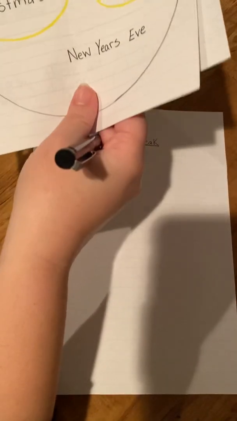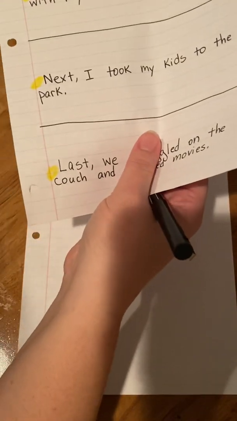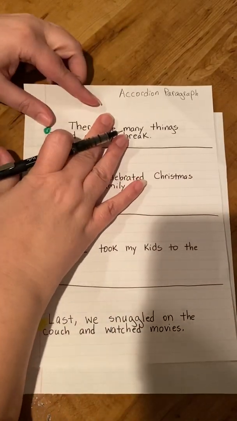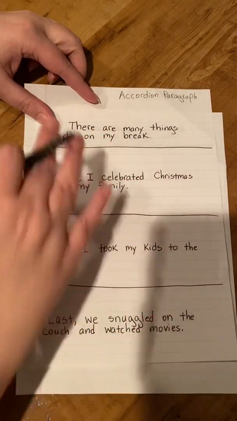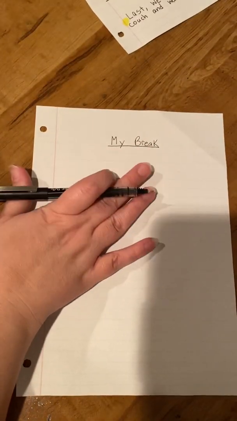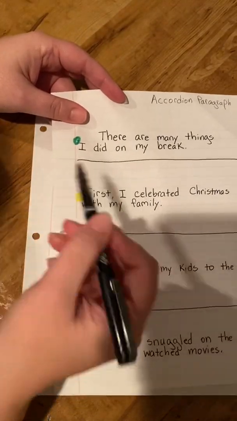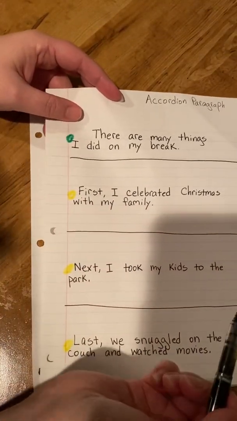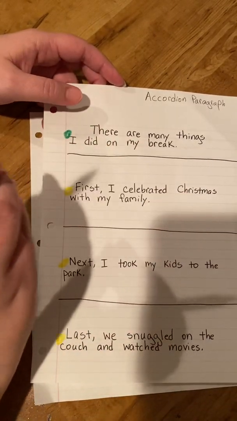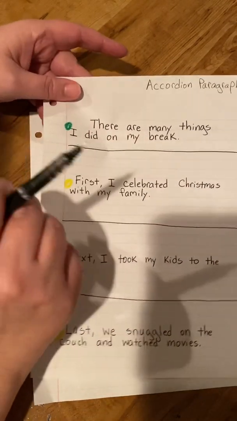Next, I need my accordion paragraph, because what I am going to do is copy this accordion paragraph, all of my sentences, onto my final draft copy. I'm not going to have any colors. I'm not going to have any lines separating my sentences. My sentences are going to be all together. So let's see what that looks like.